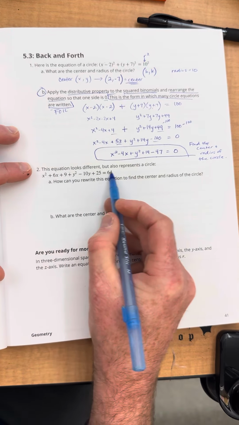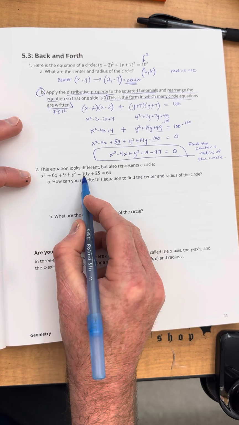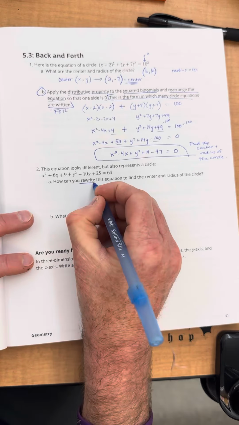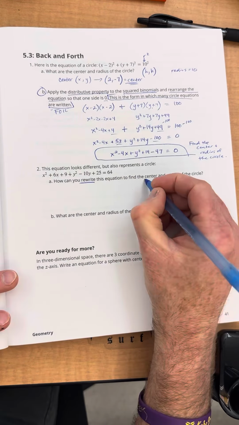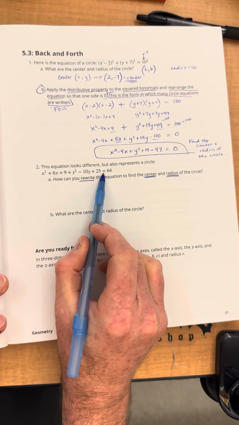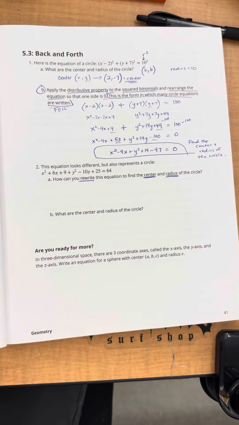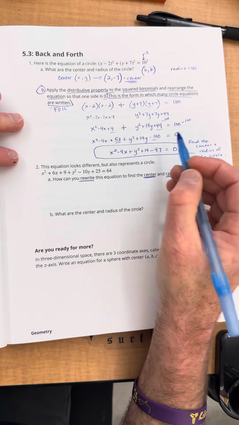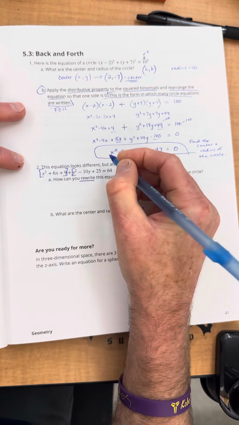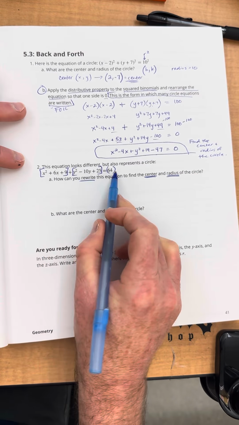Okay, 2. This equation looks different but also represents a circle. x squared plus 6x plus 9 plus y squared minus 10y plus 25 equals 64. How can you rewrite this equation to find the center and radius of the circle? Now this is an easy one. If they gave you the other form, I'd be like, oh, that's tough. But here we go. Let's break this down, and then let's break this down, and then let's also finally break this down. So 3 things to break down.